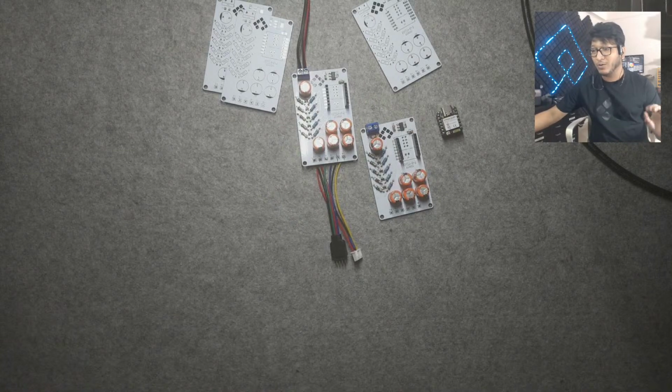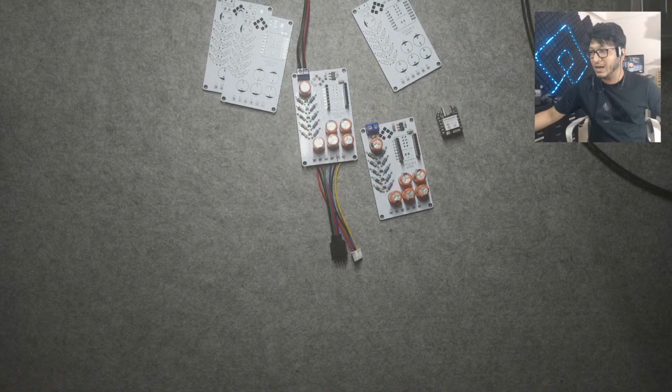They are AOSMD 3400 N-channel MOSFETs. Other than that, normal through-hole resistors, a very basic LDO, normal barrel capacitors, and terminals.